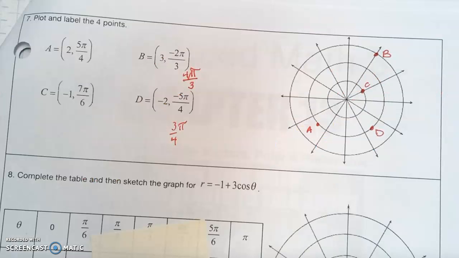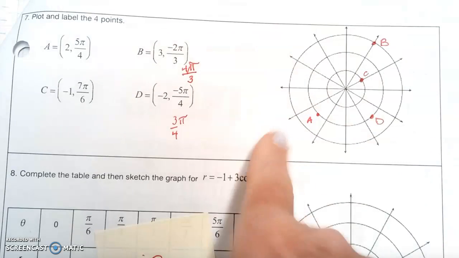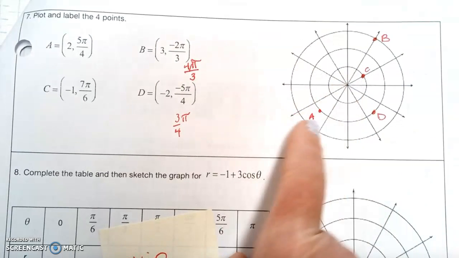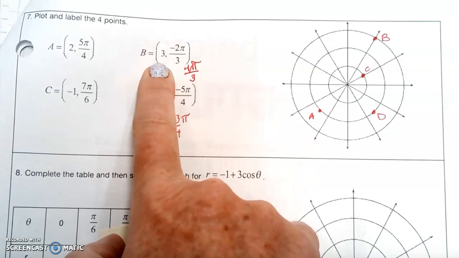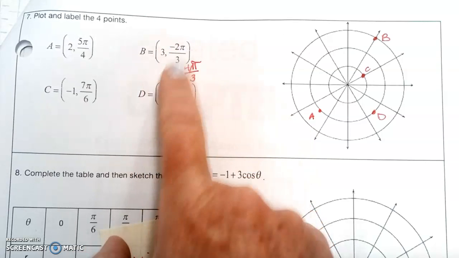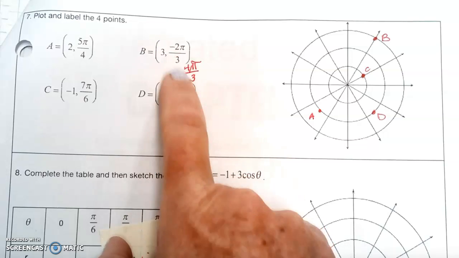And label the following 4 points. Okay, so A should be at 2, 5 pi over 4. You would definitely want to use your unit circle on this. Why not? You have access to it, use it. So 5 pi over 4 is going to be right here, 2 units out, so there's your A. B is at 3, negative 2 pi over 3.